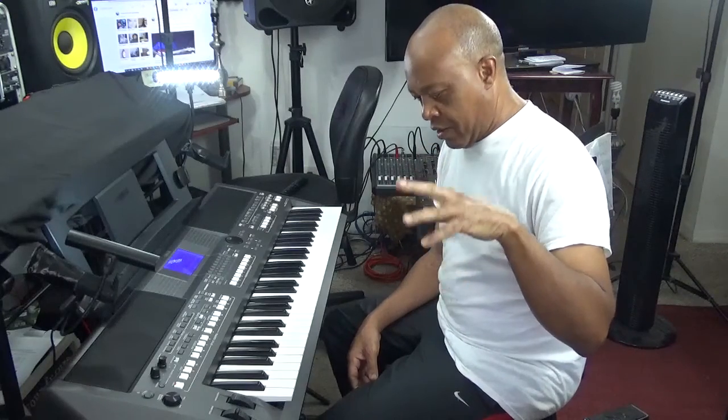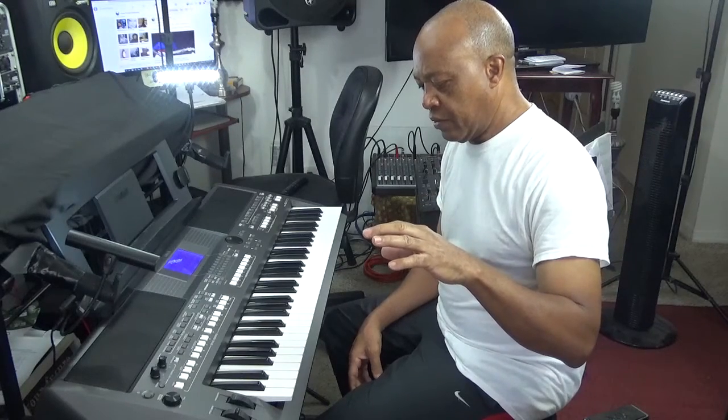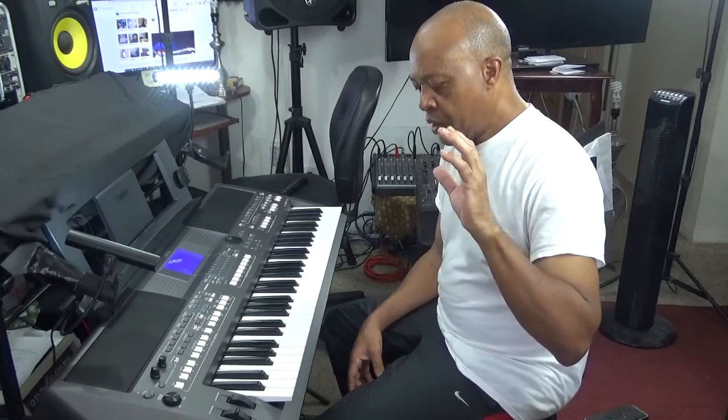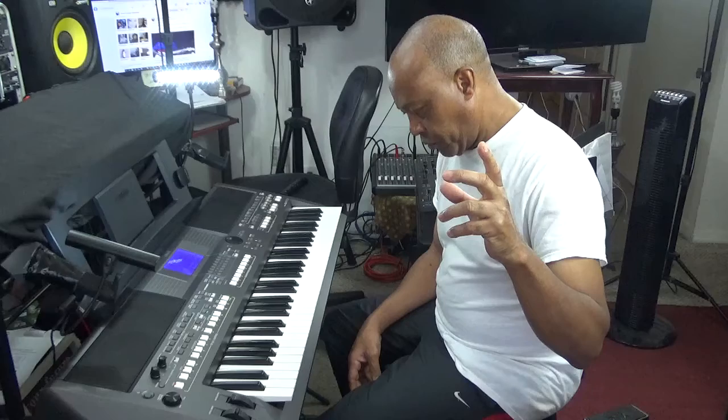We are going to do something that I call one chord exercise, and we're going to use the C dominant 7. Okay, C dominant 7 is made of the C note, the E note, G, and B flat.